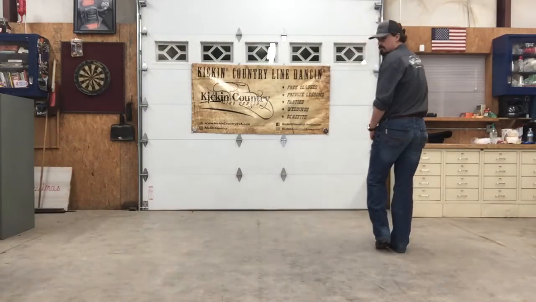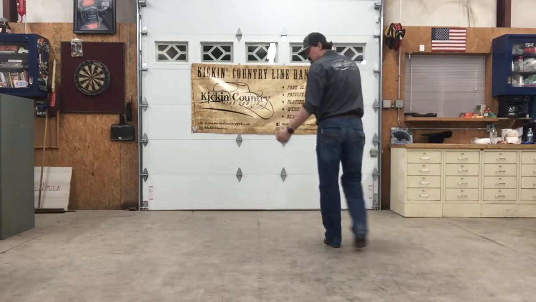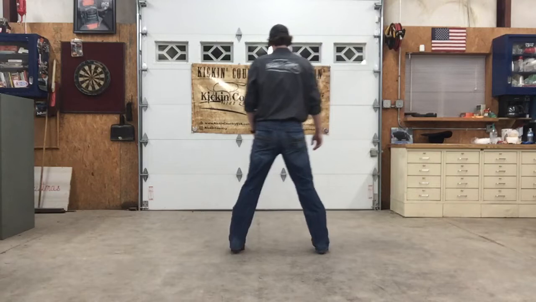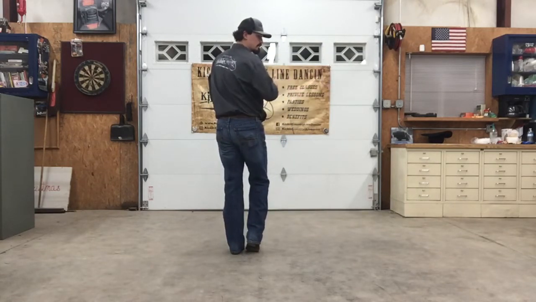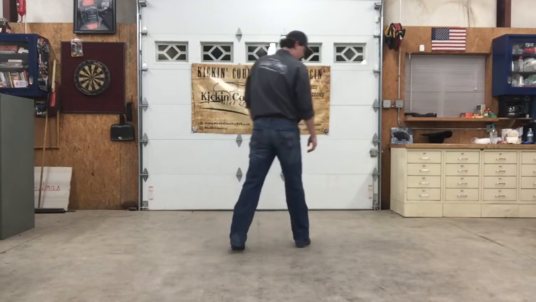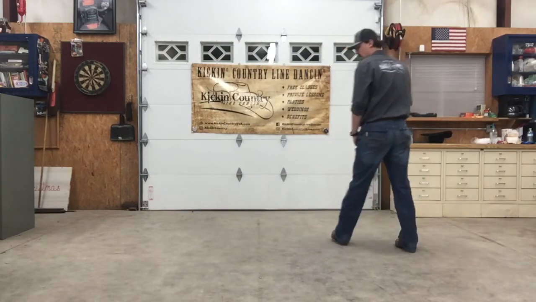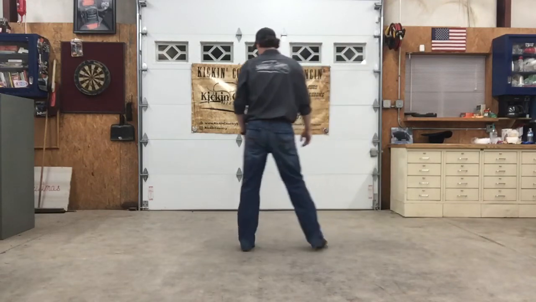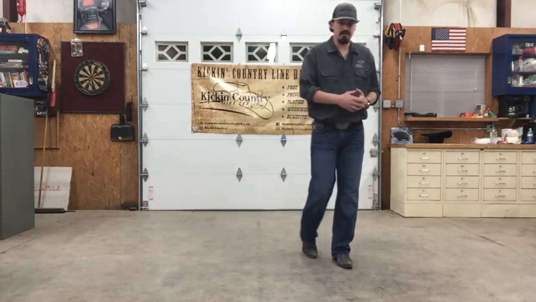Okay? Now, you can do the same thing to your left. So a left grapevine, the exact same thing with the other foot. You step out with your left, cross your right behind, step out with your left, and then touch. So a grapevine to your right, and then back to your left. You're going to step out, behind, out, touch, then out, behind, out, touch. So that's your basic grapevine step.